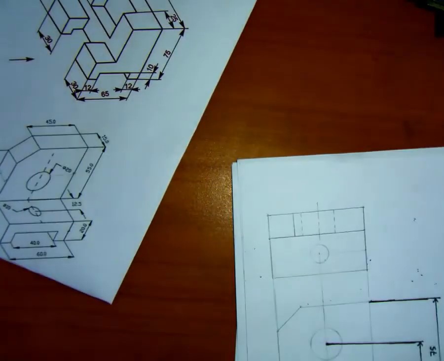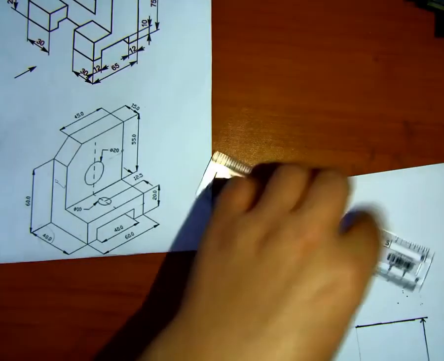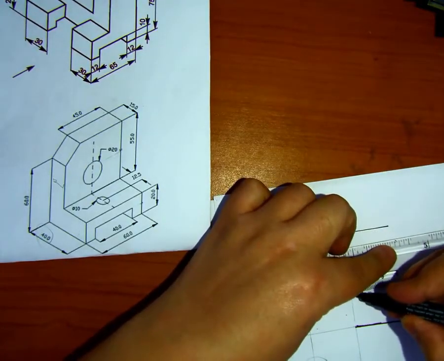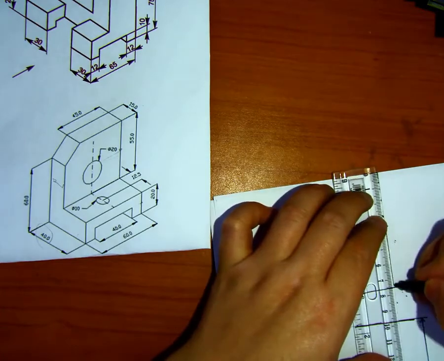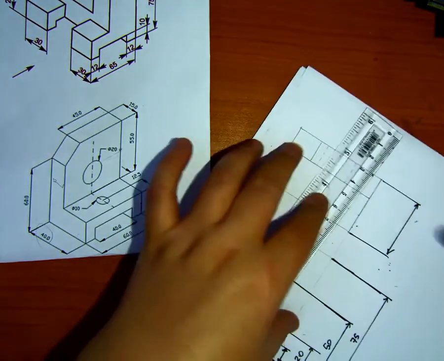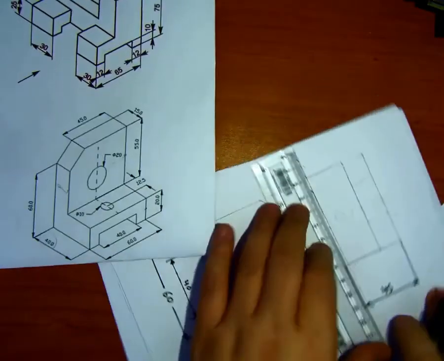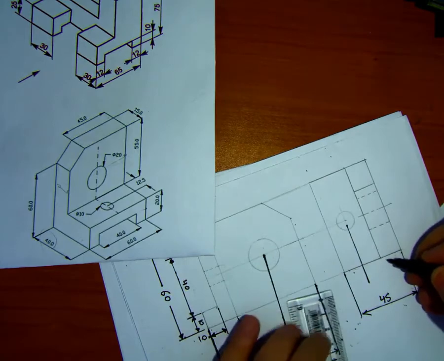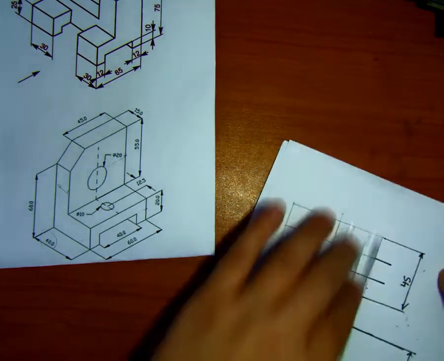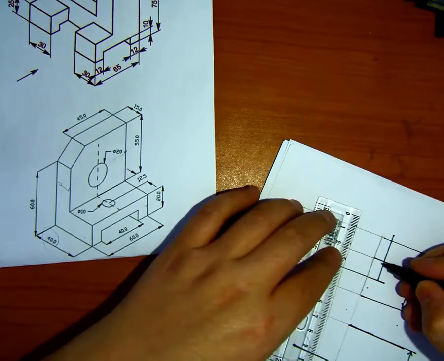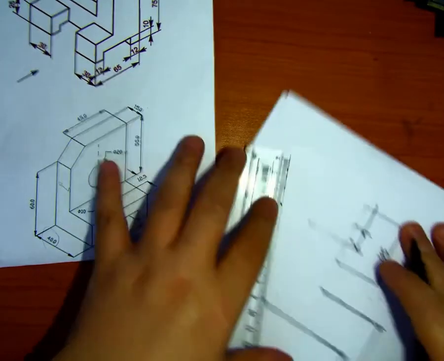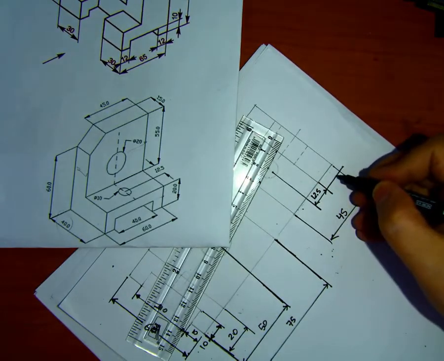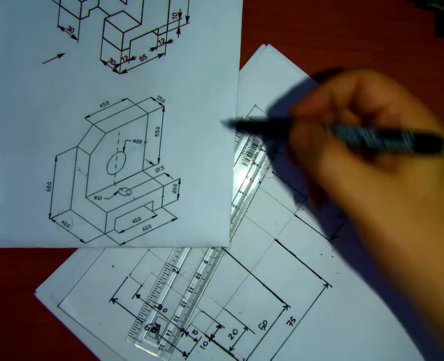So we can draw the 45 from this area here, and we can give the center dimension. We said it is 12.5, from this edge, from here to here, 12.5, and from here to here is 15.